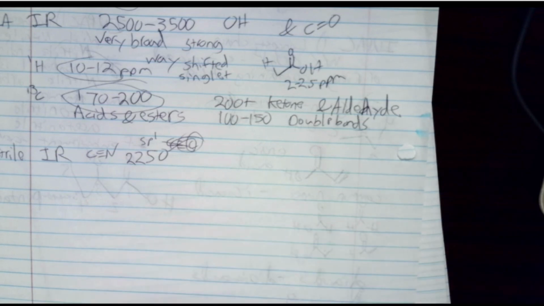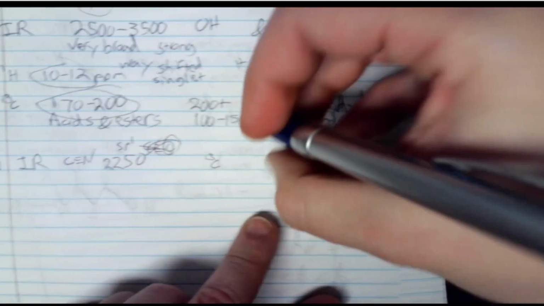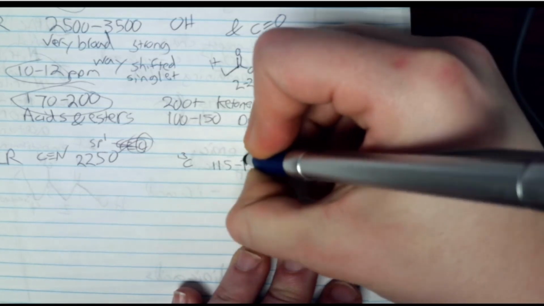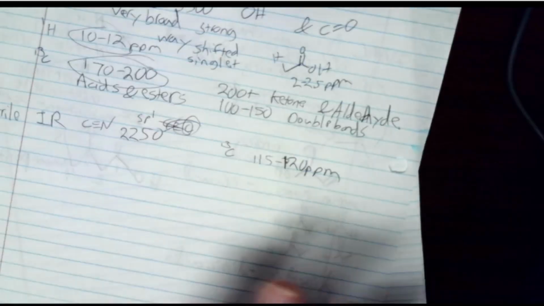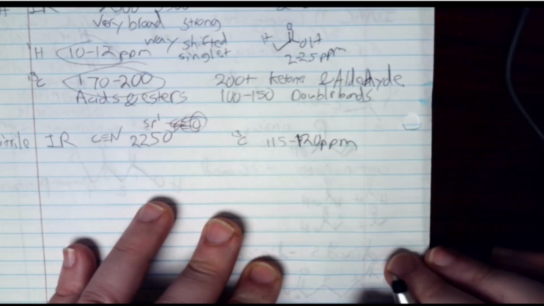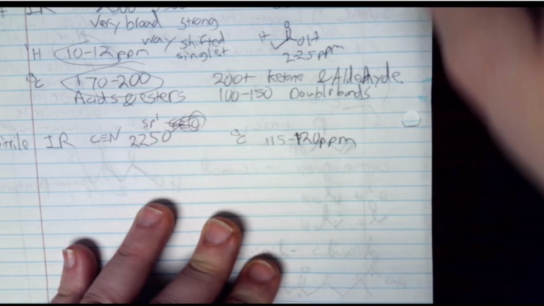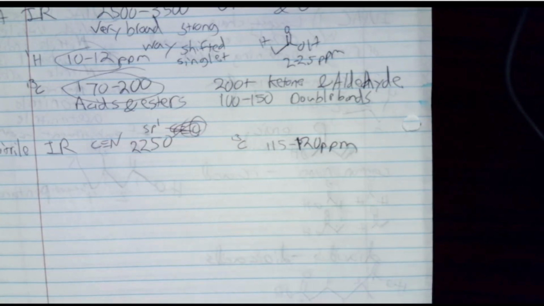There's no hydrogen, so there's no proton NMR. And in carbon-13, it's in the 115 to 120 region. A little bit past what you would expect for a triple bond, but it takes care of 2 degrees of unsaturation, and there's no hydrogen attached. And if you have a nitrogen in your formula, that will also help things out.